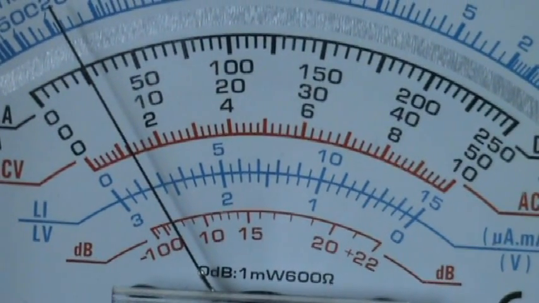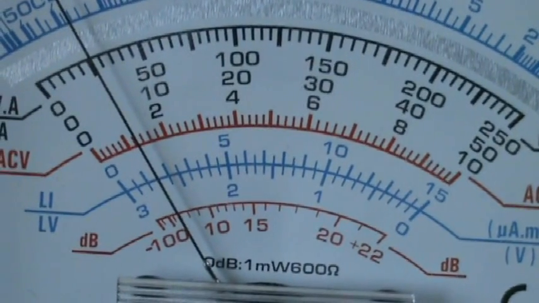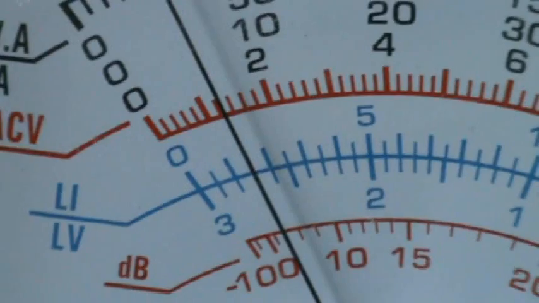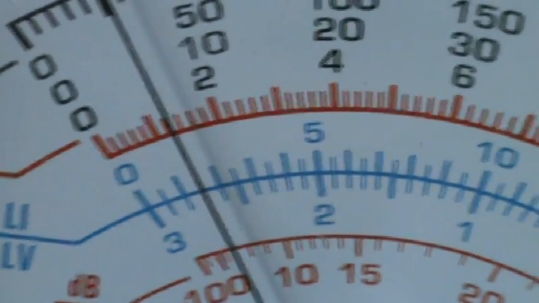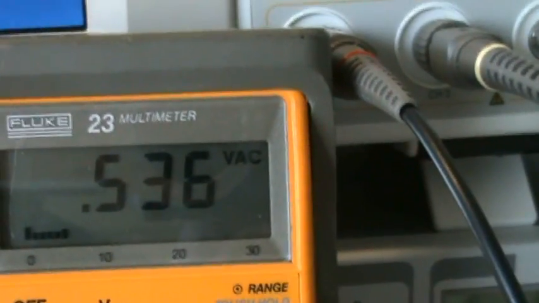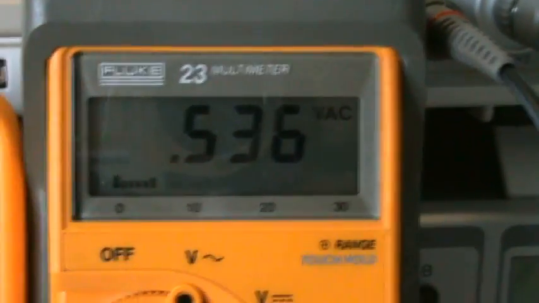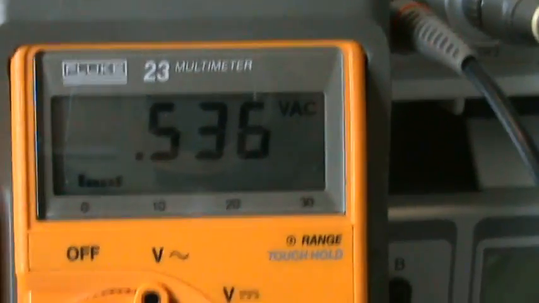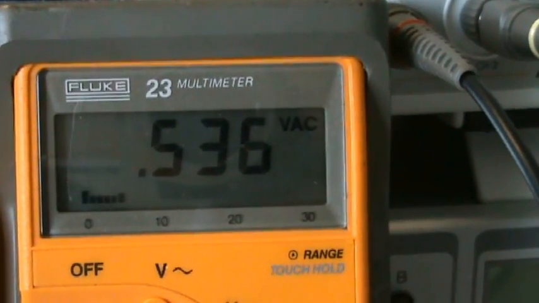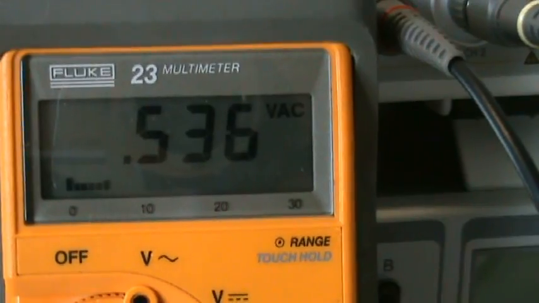So I am here at, what is it, 1.2 something, slightly over 1.2 volts. And so that's also wrong. And also my Fluke meter is not measuring the correct RMS value of this signal.